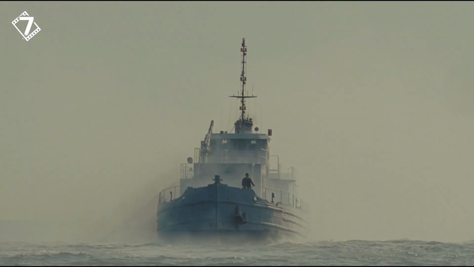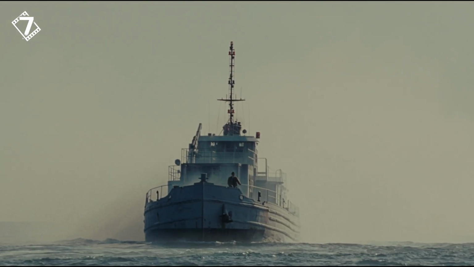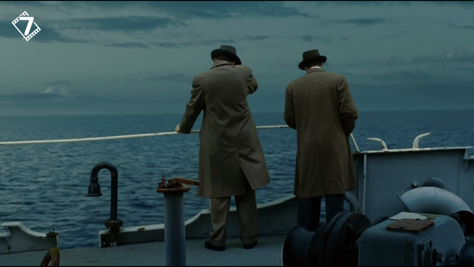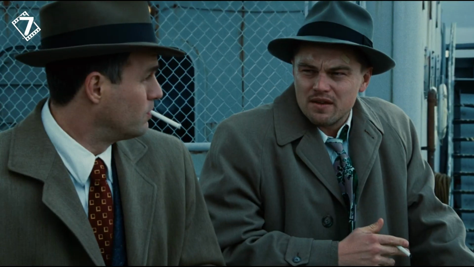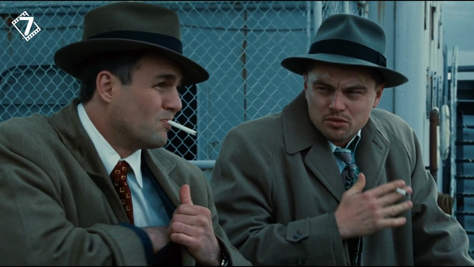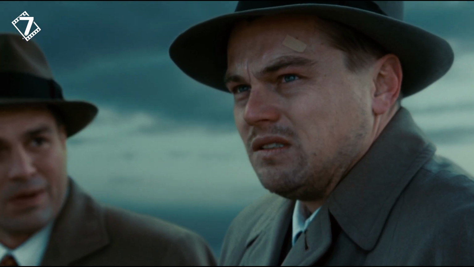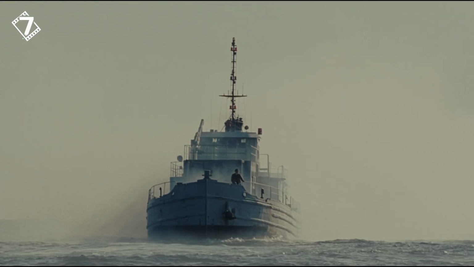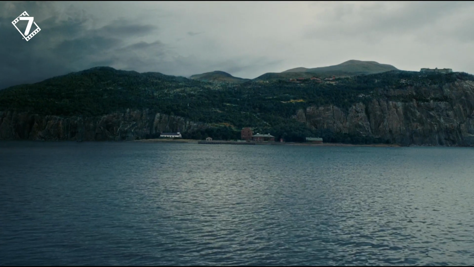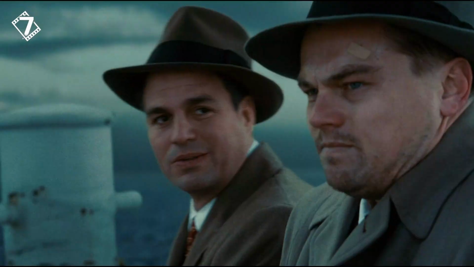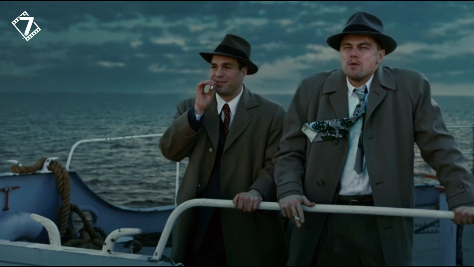A man named Teddy Daniels, a U.S. Marshal, is traveling by sea alongside his new partner, Chuck Aule. The waves crash violently against the boat as Teddy reveals a painful truth. His wife had died in an apartment fire. They're heading to a remote mental institution for the criminally insane, Ashcliffe Hospital on Shutter Island, to investigate the disappearance of a patient called Rachel.